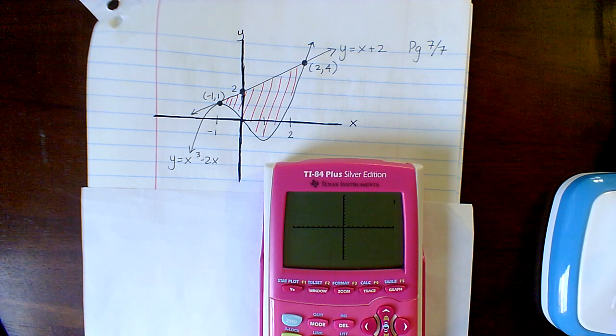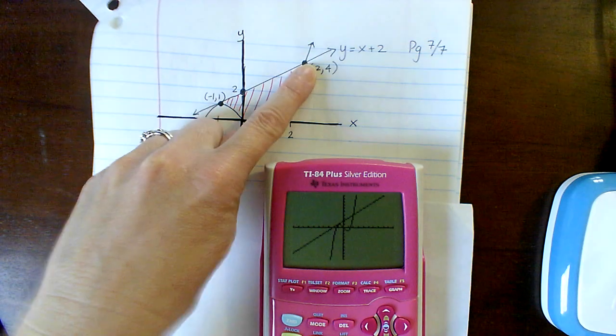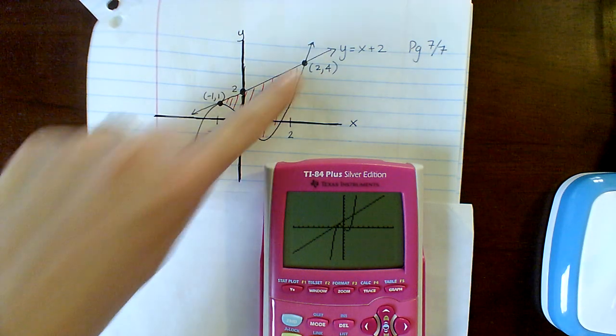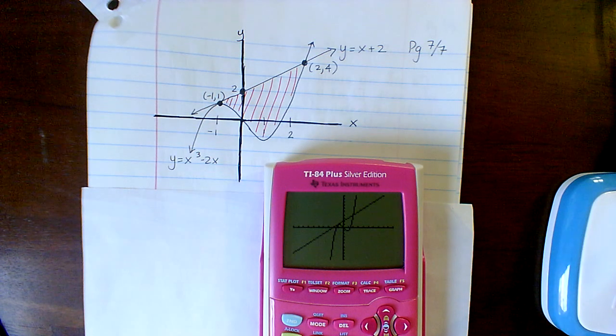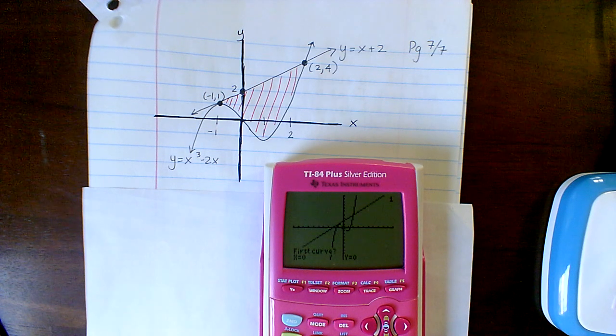All right, let's zoom out so we can get a little bit better idea of where that other point is. All right, so we've got this tangent point right here, and then we've got this other intersection point, so we want the region bounded by that. So we want that red region right there. Let's find those points of intersection. I already have them labeled, but you guys know how to do this by now. We're going to use option 5. The first curve, enter. Second curve, enter. Guess.